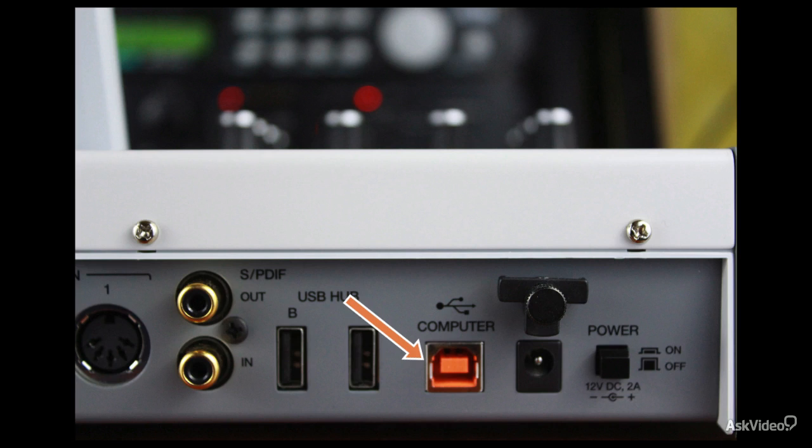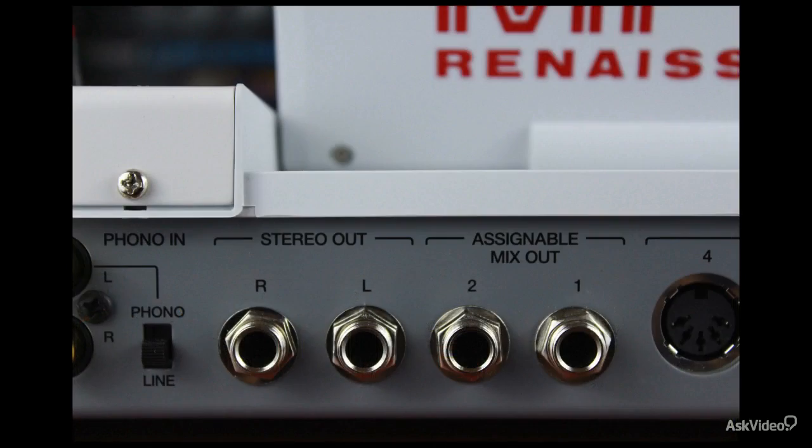I personally love this next feature. Here you have a USB hub where you can connect additional USB devices like hard drives and controllers, or anything else that has a USB connection. Many times, especially on laptops, your USB ports are limited, and when you connect your MPC, you lose one of those ports. This not only gives you back that USB port, but adds another. Really cool. Let's look at the audio outputs.